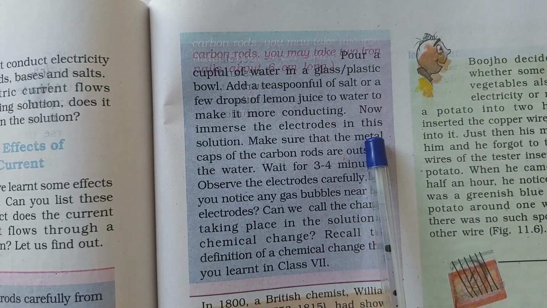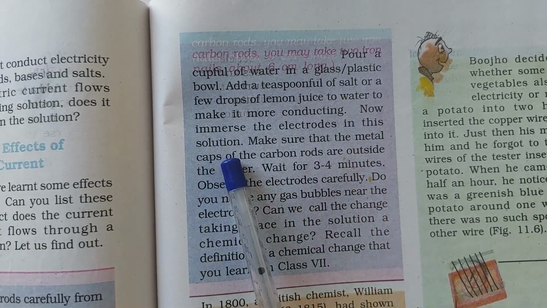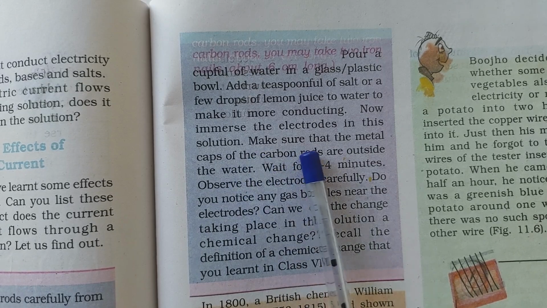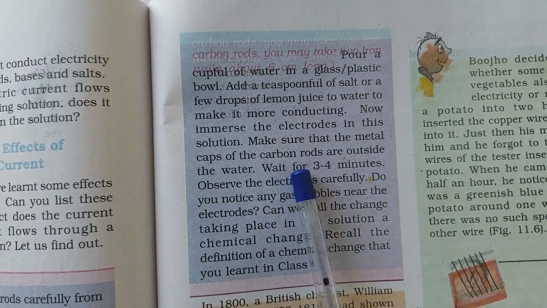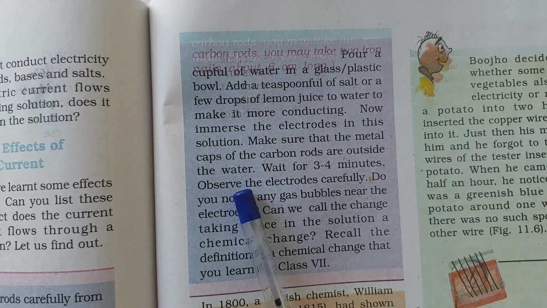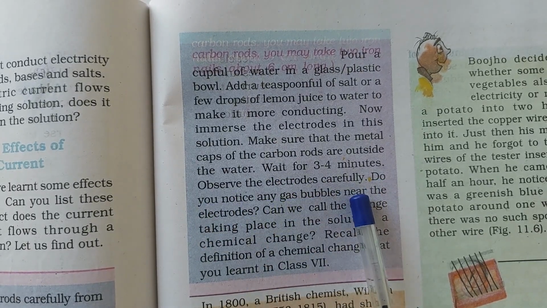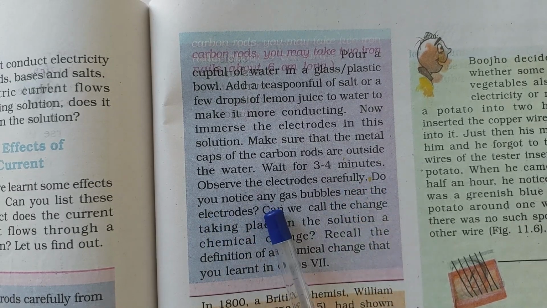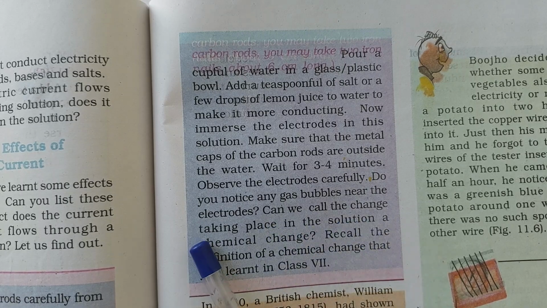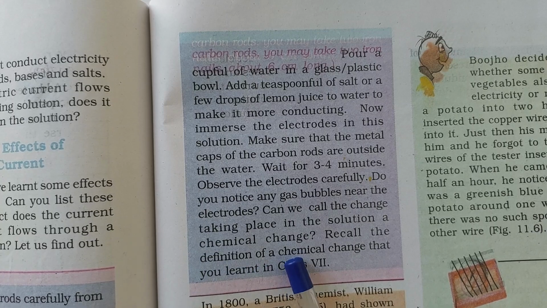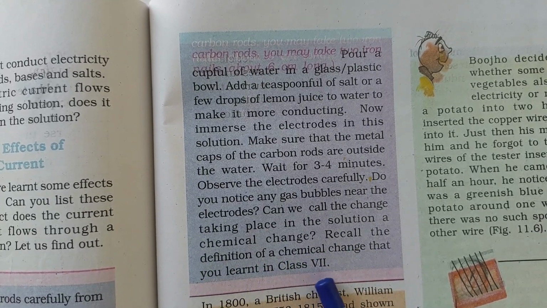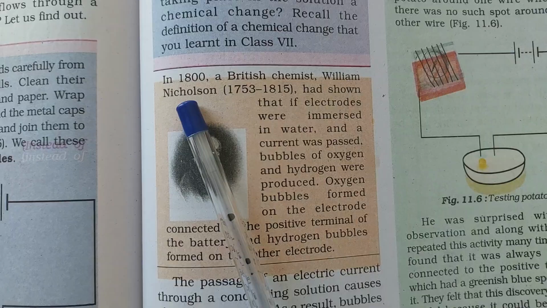Now immerse the electrodes in this solution. Make sure that the metal caps of the carbon rods are outside the water. Wait for 3 to 4 minutes. Observe the electrodes carefully. Do you notice any gas bubbles near the electrodes? Can we call the change taking place in the solution a chemical change? Recall the definition of a chemical change that you learned in class 7.